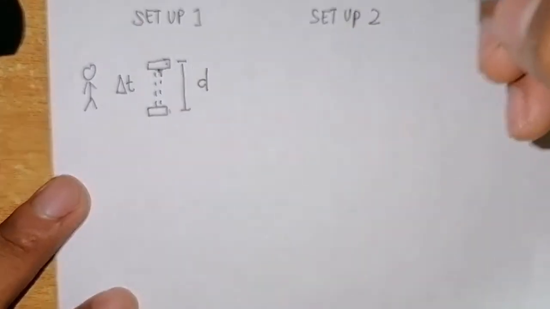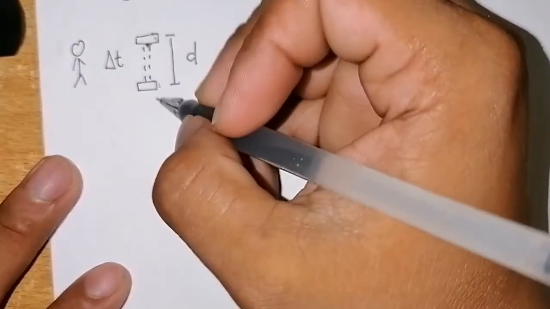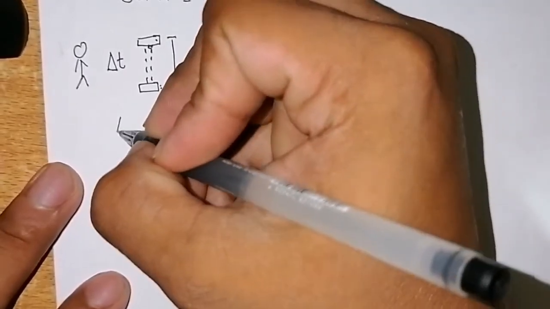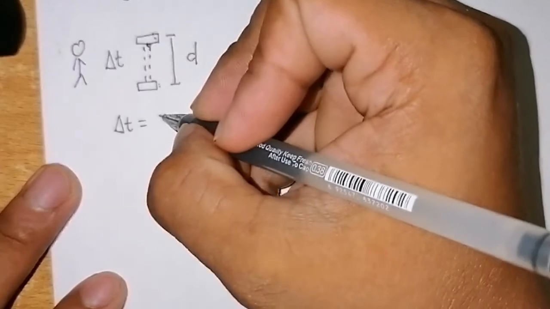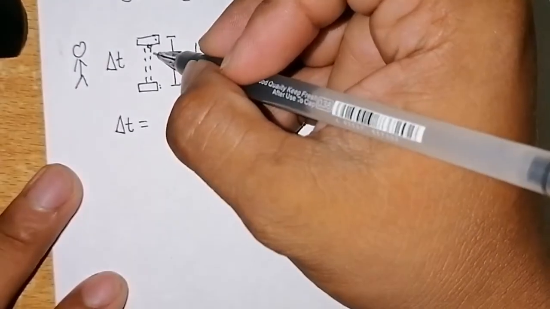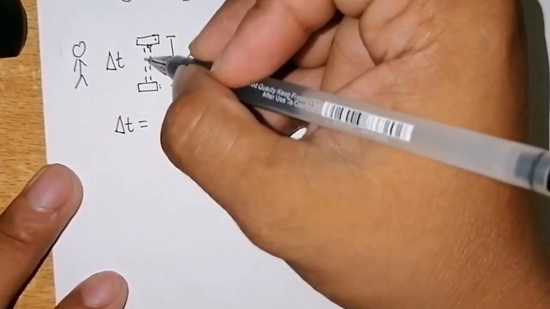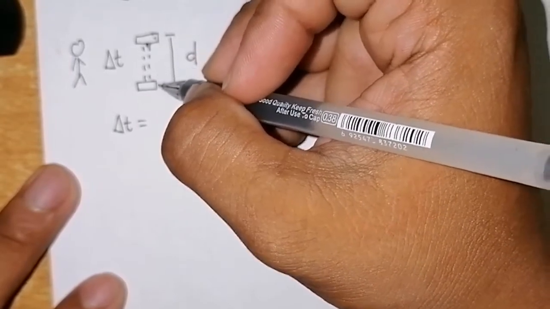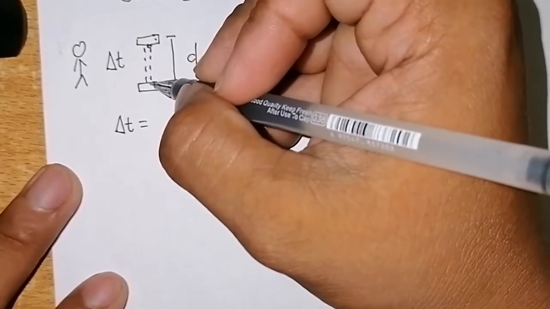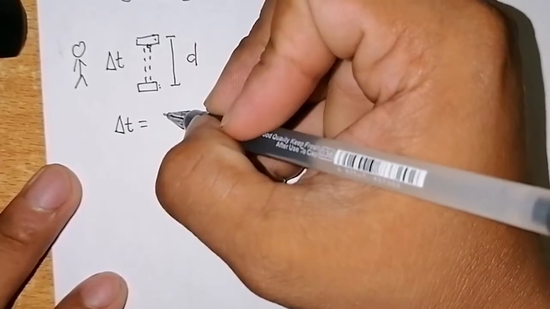Now to put that in an equation, we can infer that the change of time is equal to, considering that this needs a back and forth to complete a full cycle, that is why we need to count it as 2.